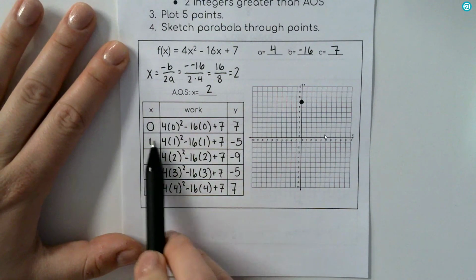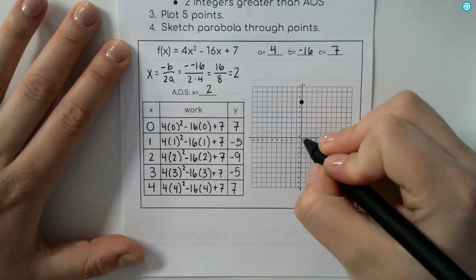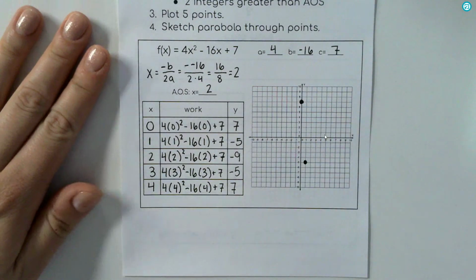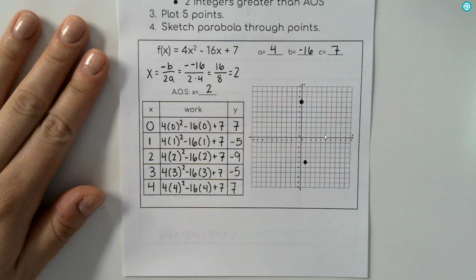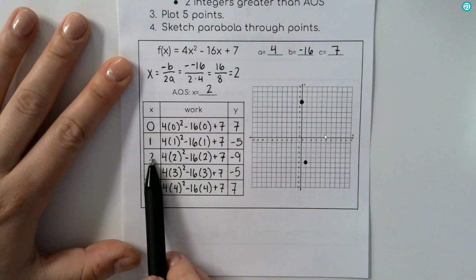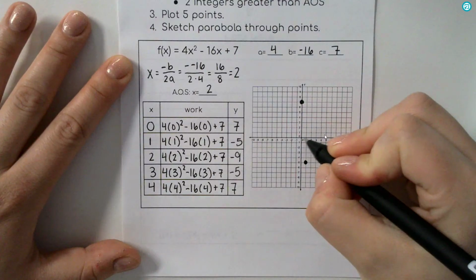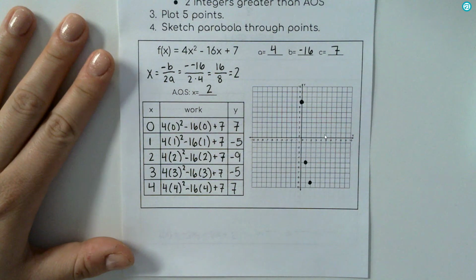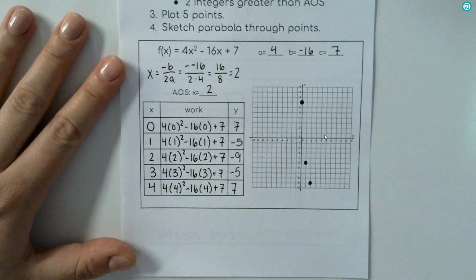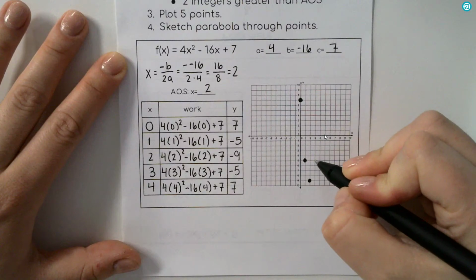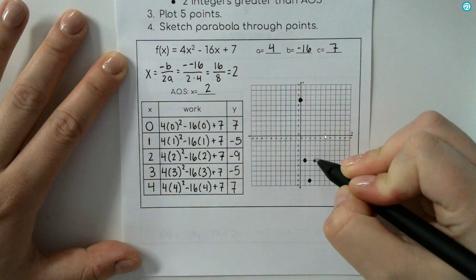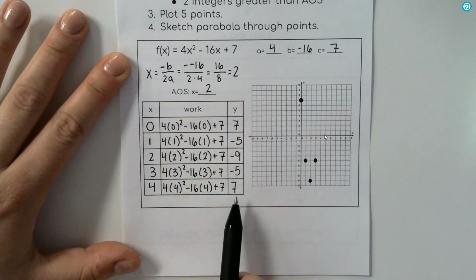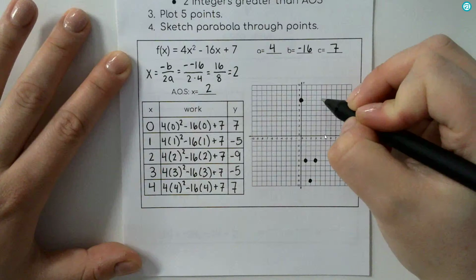This is 1, -5. So I go right 1, down 5. This is 2, -9. So I go right 2, down 9. This is 3, -5. So I go right 3, down 5. And this is 4, 7. So I go right 4, up 7.